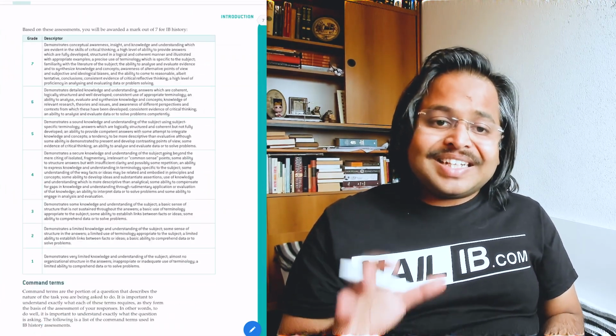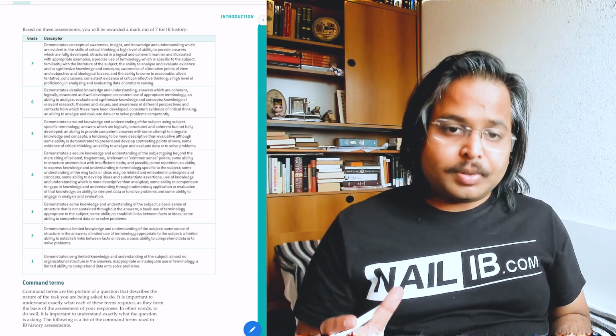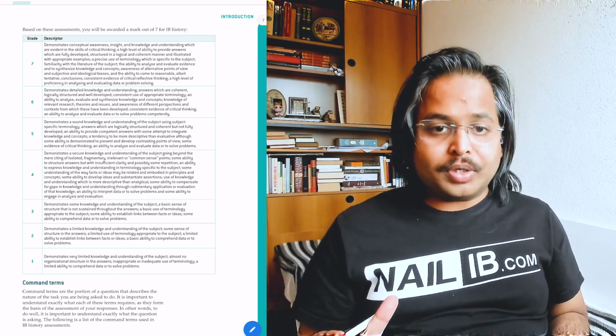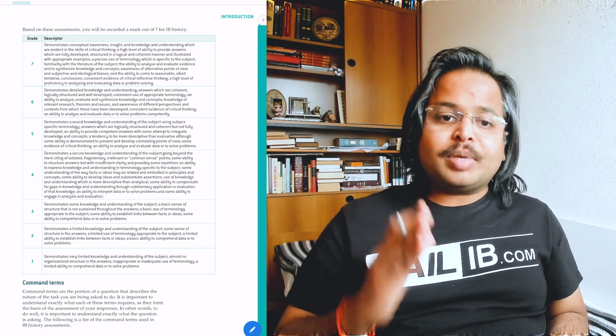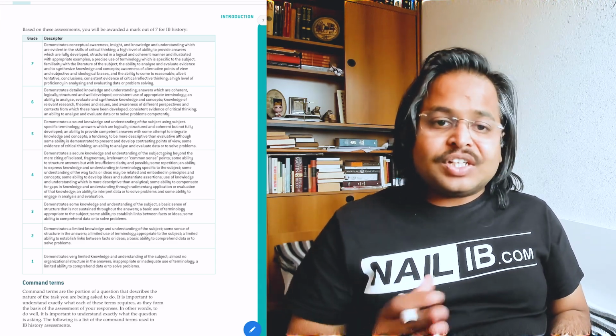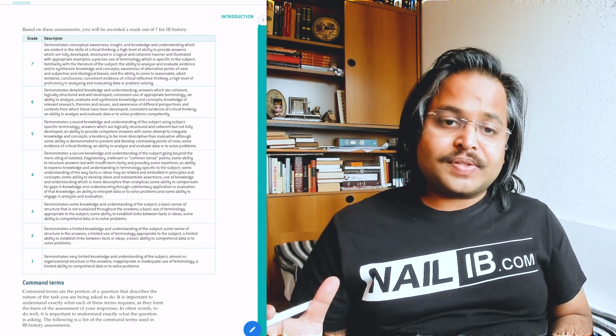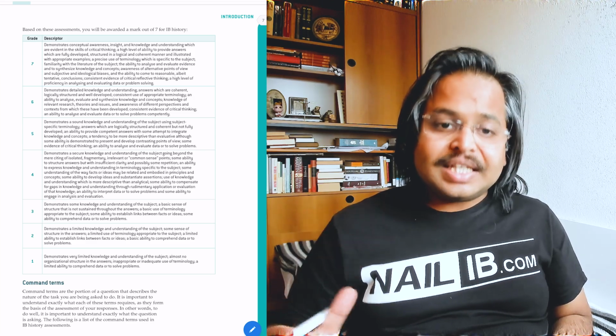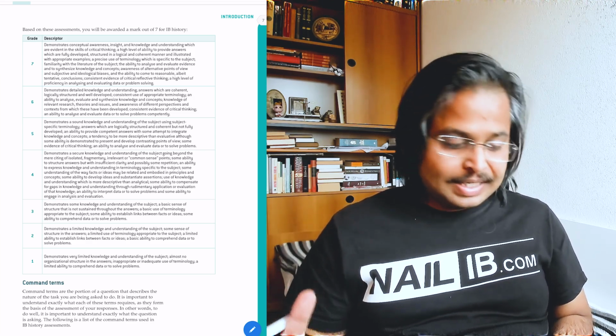Now, the grade descriptor does not change regardless of the paper or the component. Whether it be paper 1, paper 2, or paper 3, there are no changes as far as these key ideas are concerned.